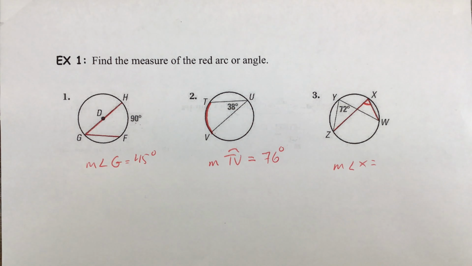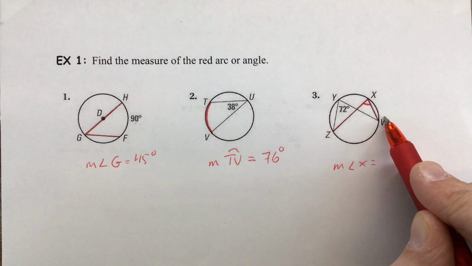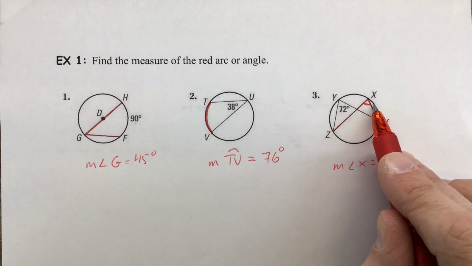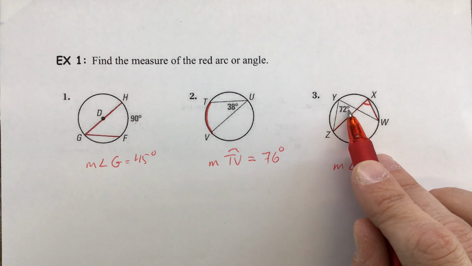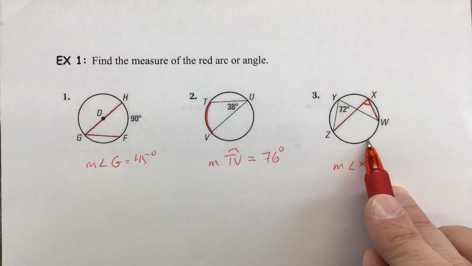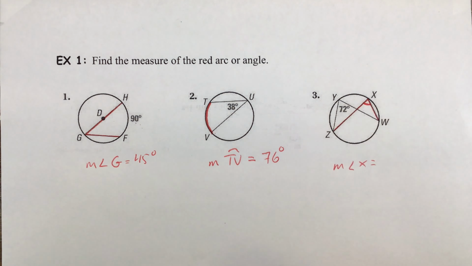But angle X intercepts the exact same arc, so you would divide that by 2 to get the size of X. If all we're doing is multiplying the 72 by 2 to get arc ZW, then dividing it by 2, we come to the same value. The measure of angle X is equal to 72 degrees.